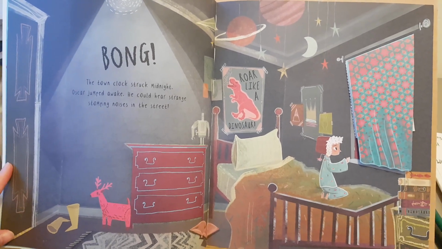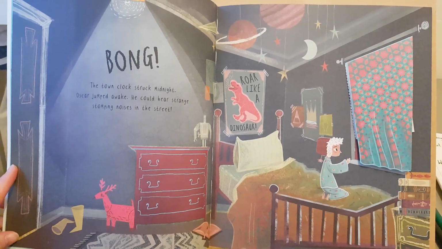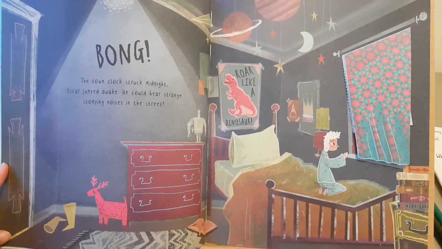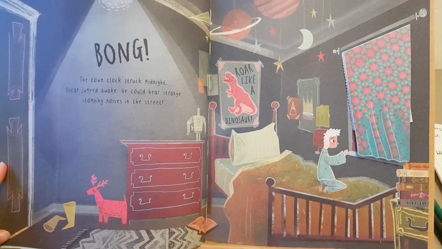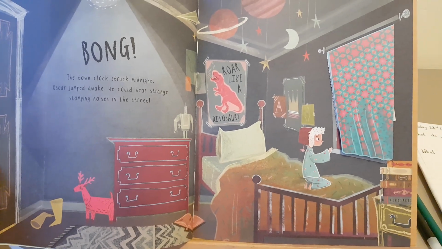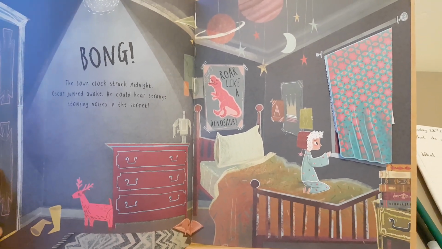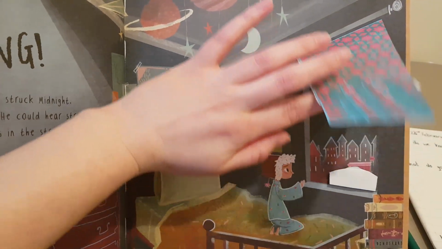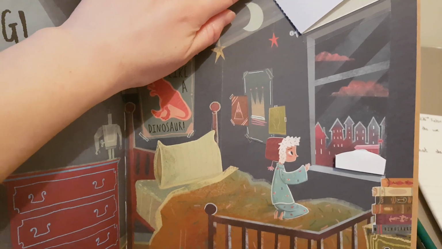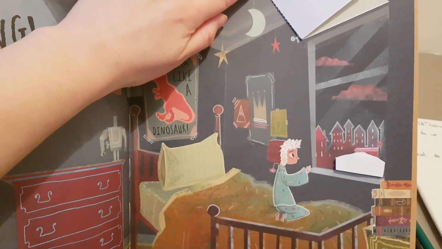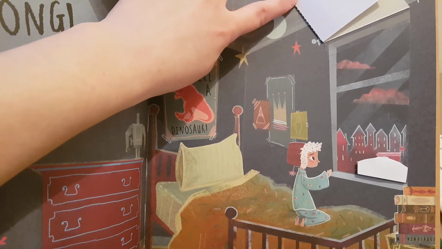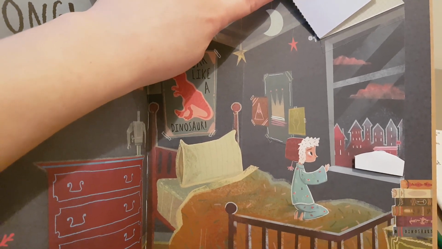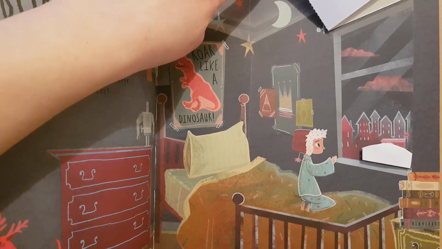Bong! The town clock struck midnight. Oscar jumped awake. He could hear strange stomping noises in the street. He peeped out of the window when... let's stop there.